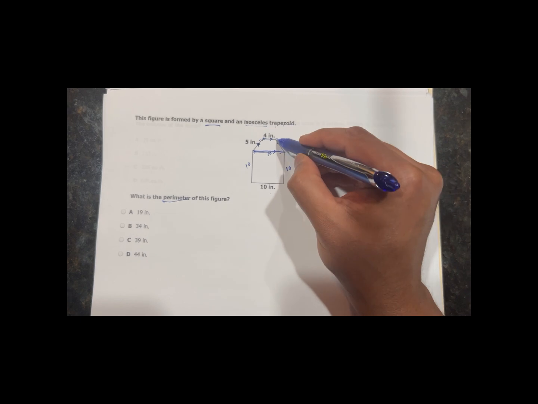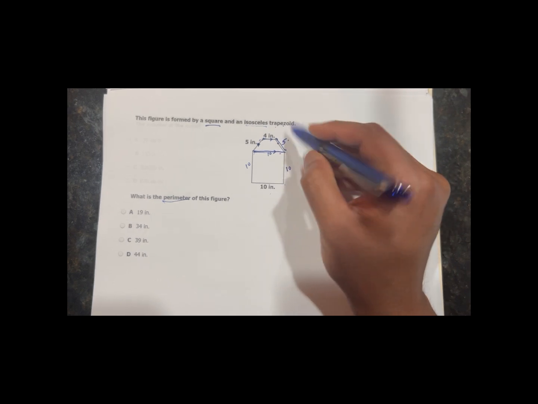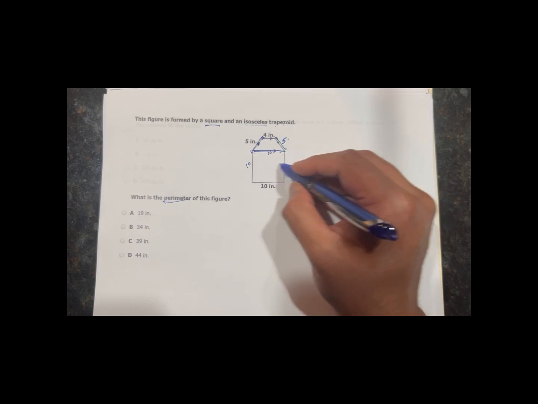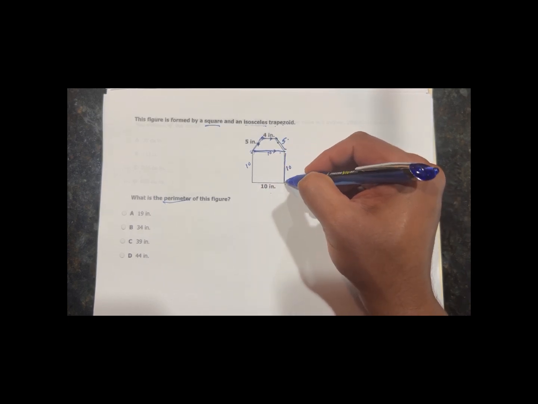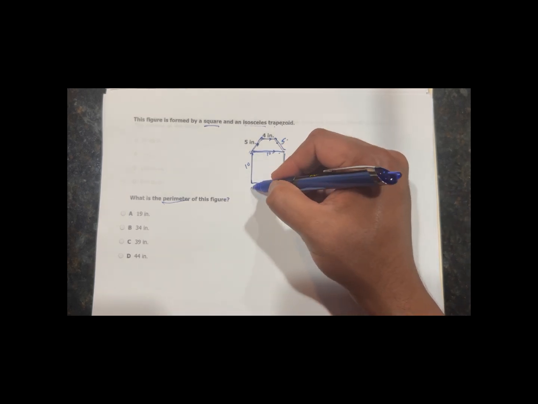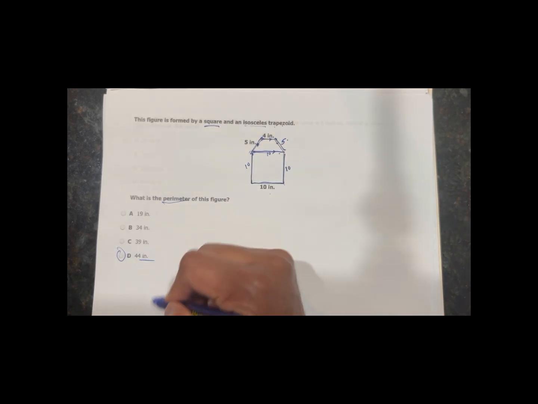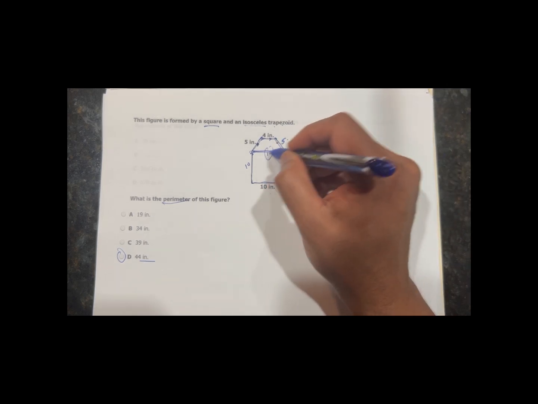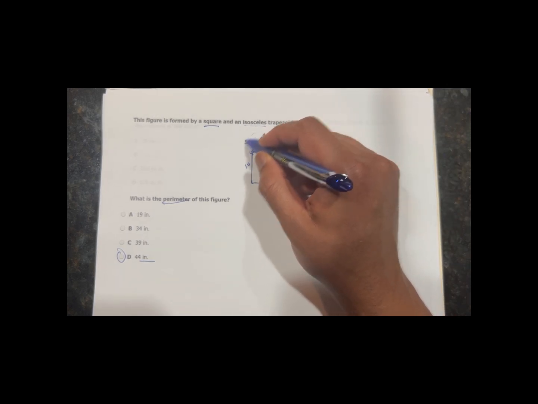It says, what is the perimeter? That's simple. 4 plus 5, 9, plus 5, another 5, 14. Then this plus 10, 24, plus 10, 34, plus 10, 44. That's your 44 inches. That's your perimeter. You don't have to count this because that's not really the perimeter. The perimeter is always what's on the outside.